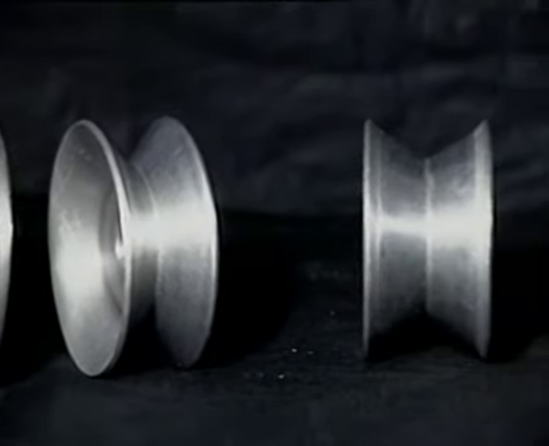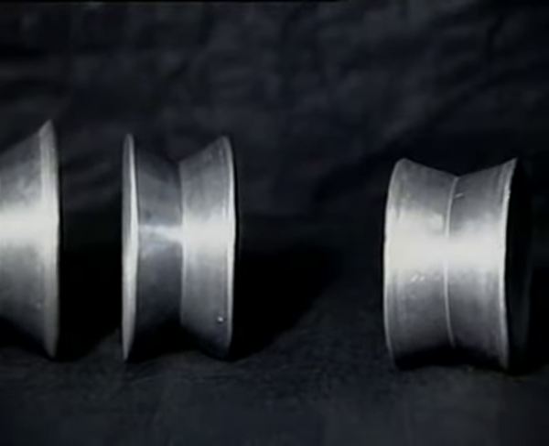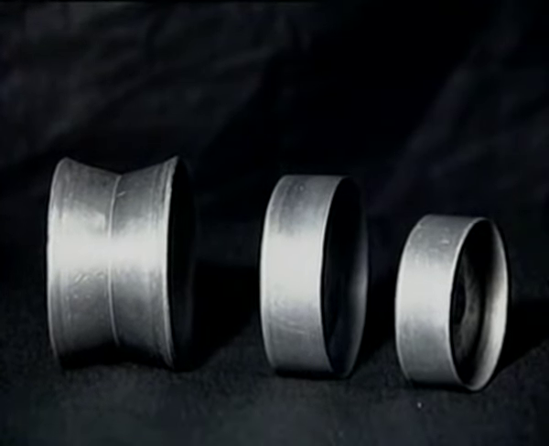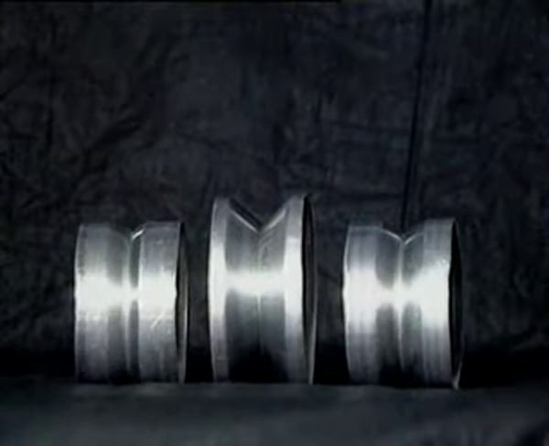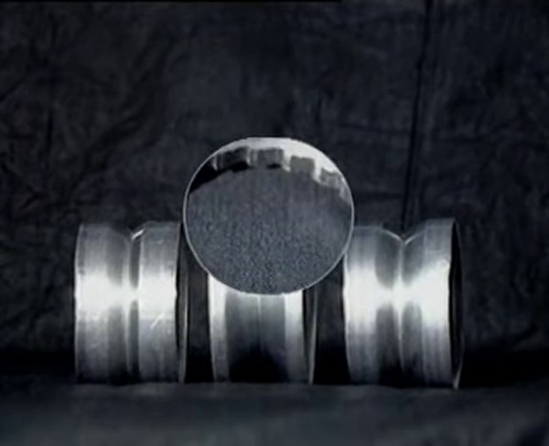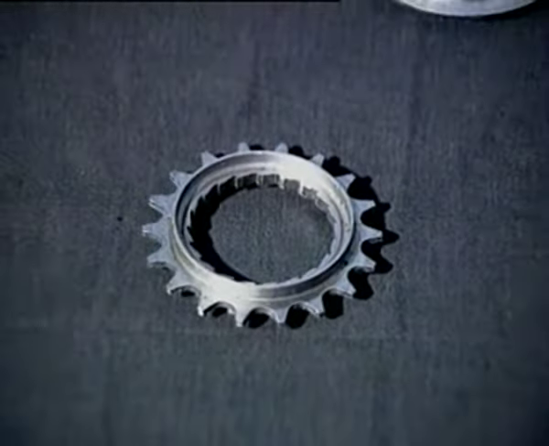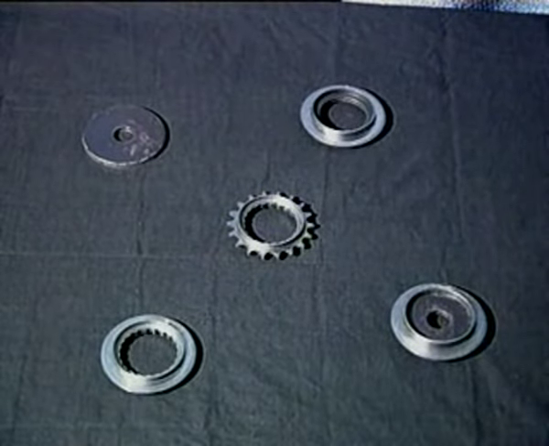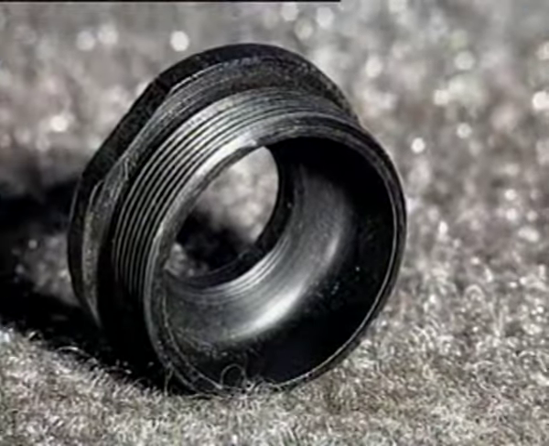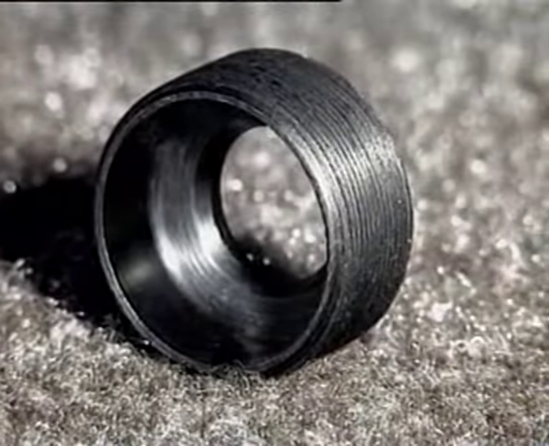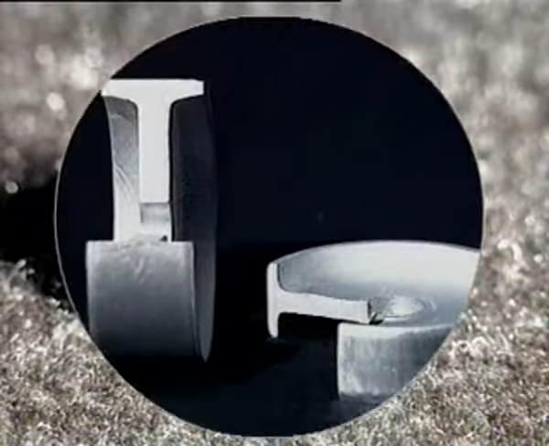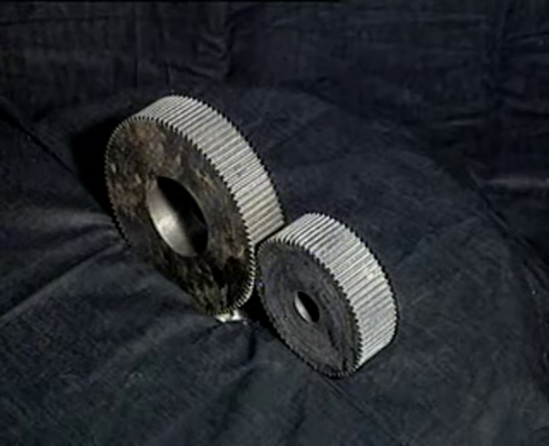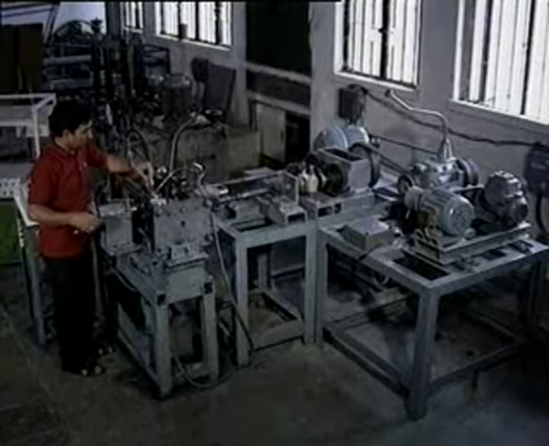A large variety of products like pulleys of different sections, rollers for overhead cranes, cycle freewheel, BB cups, gear blanks, and gears can be easily produced by this process.